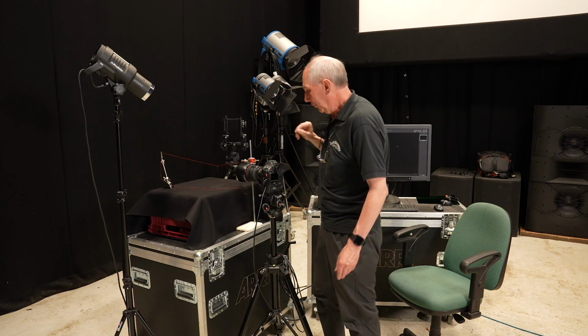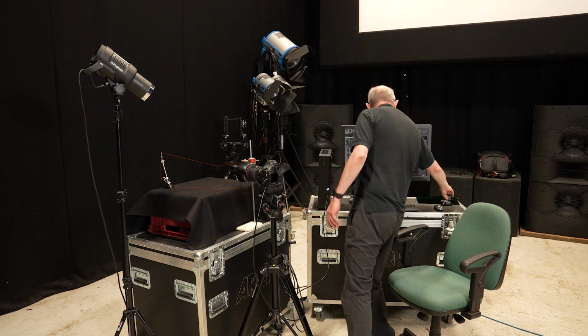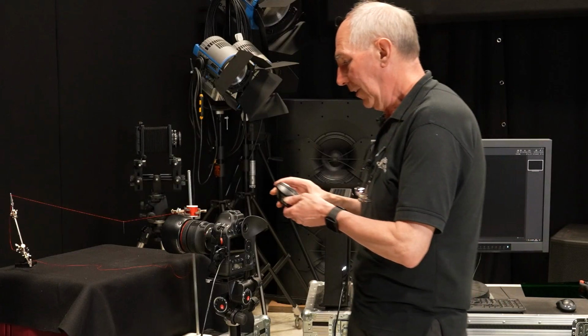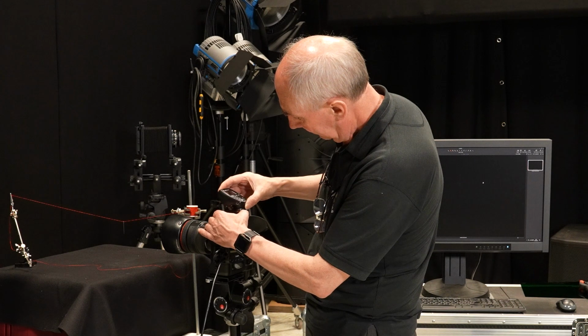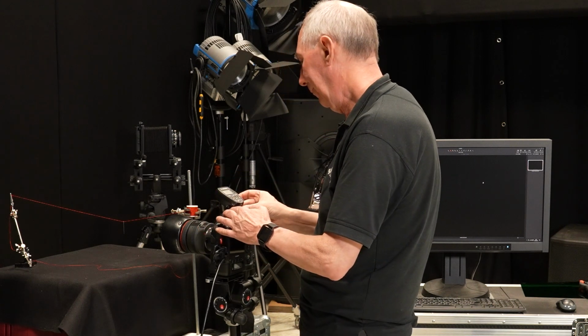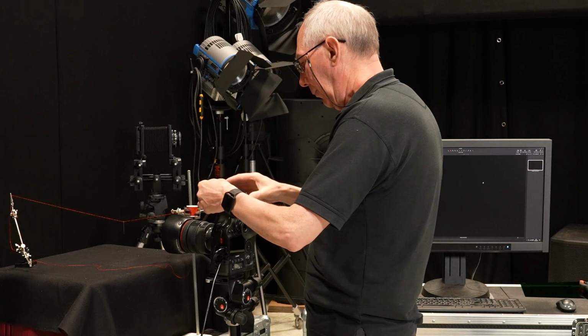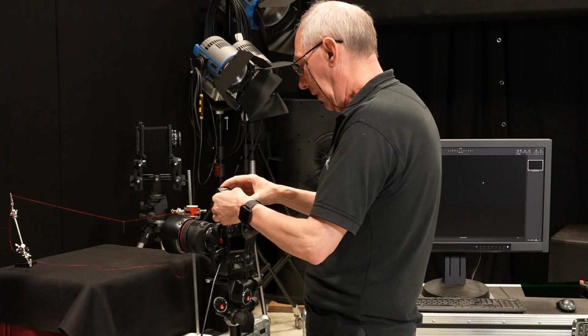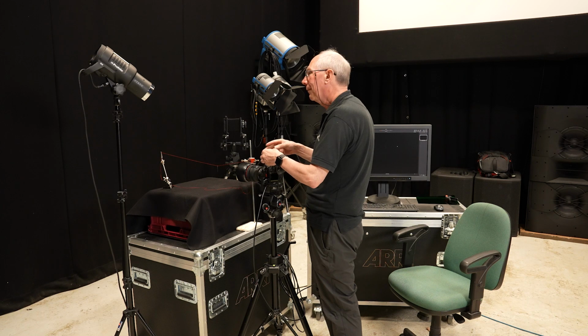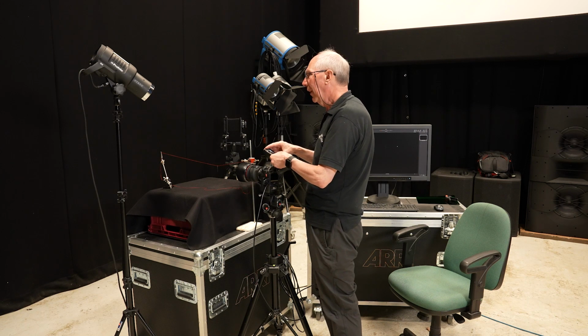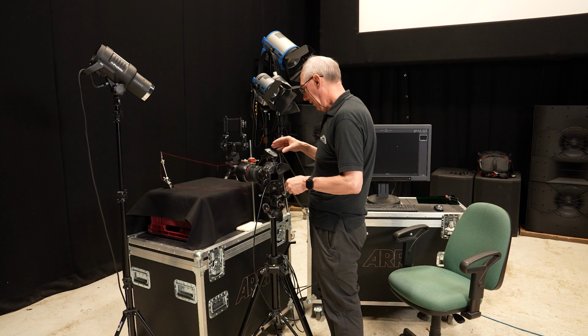Okay, so with that in place, if I just pop a flash trigger on the top of the camera here. Right, and we'll just turn on that head, like so. Just test that. Yep, that's going.